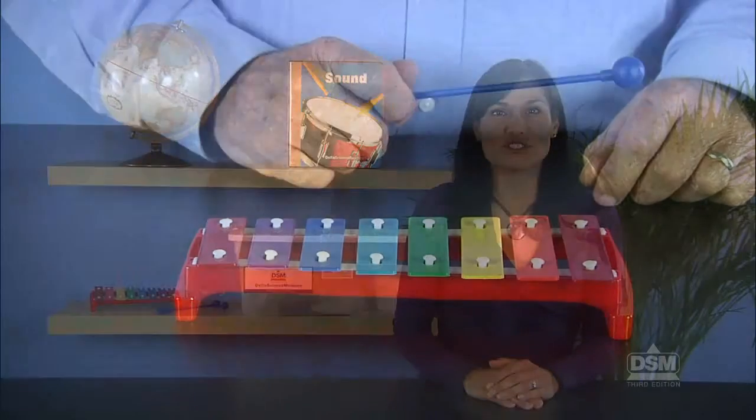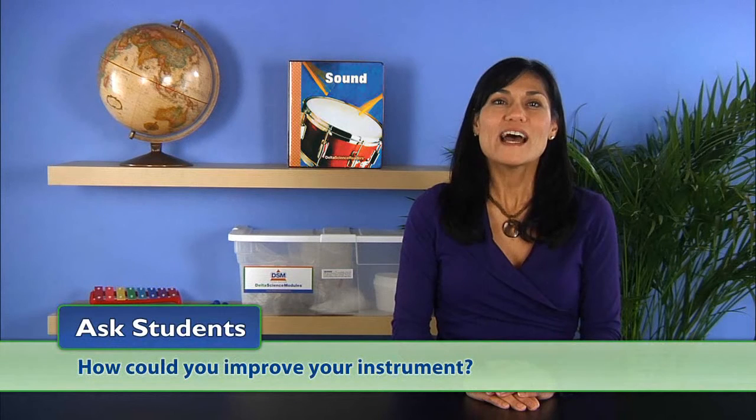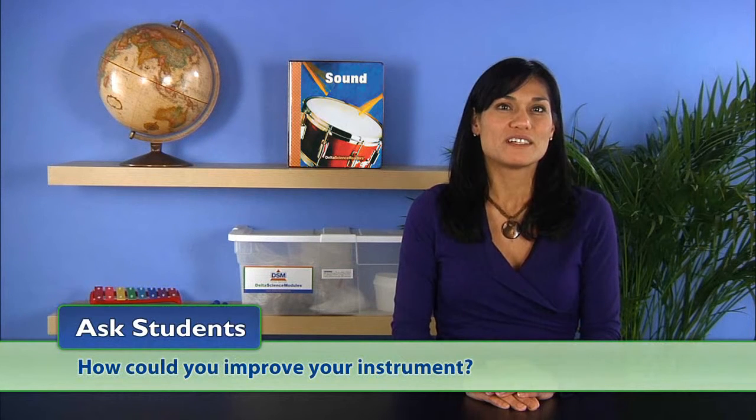Encourage a class discussion by asking, what was difficult about playing your instrument? And how could you improve your instrument? As an option, challenge the students to play along with other songs.